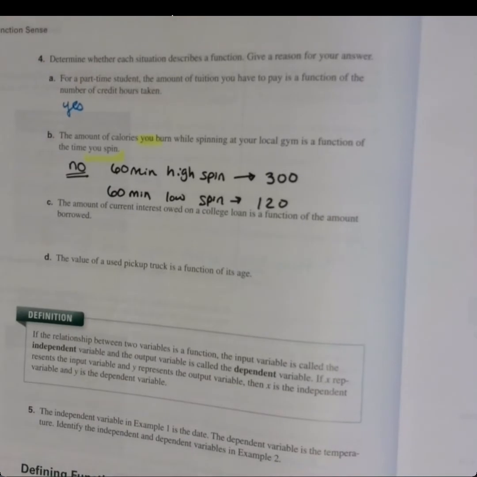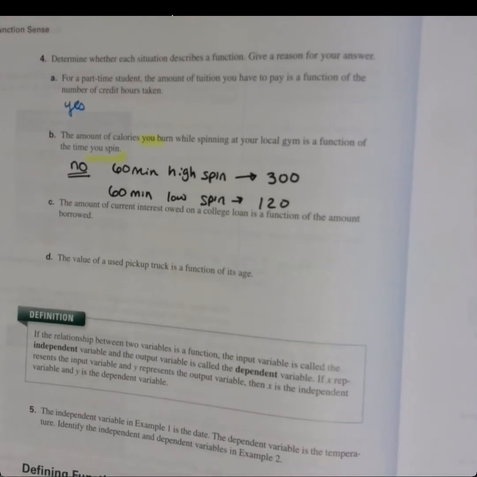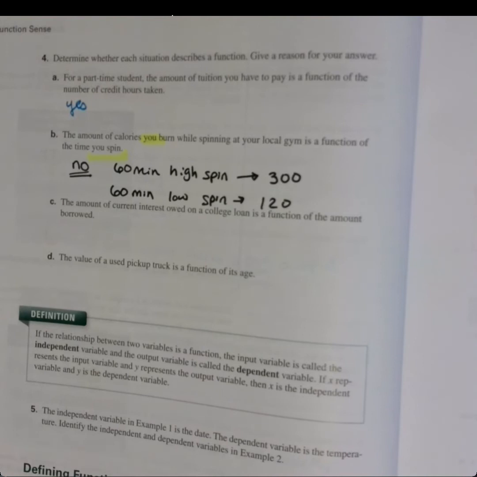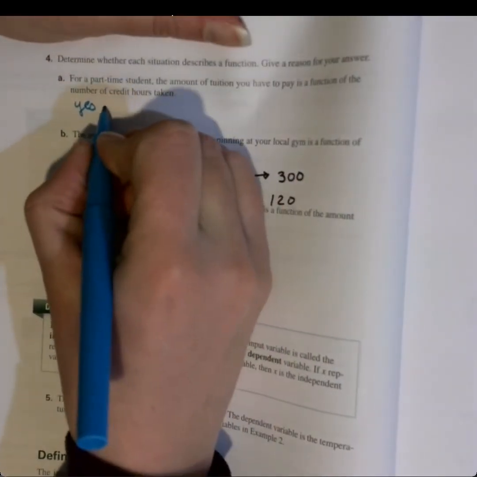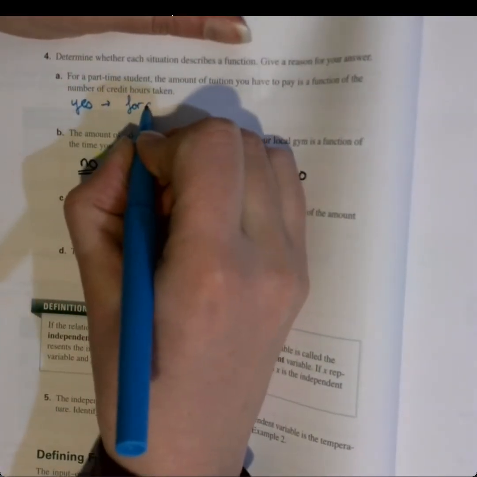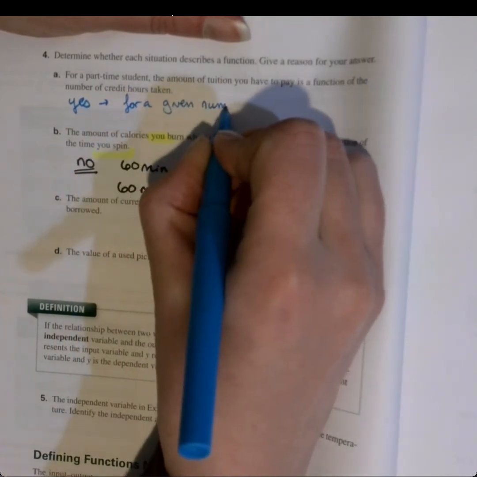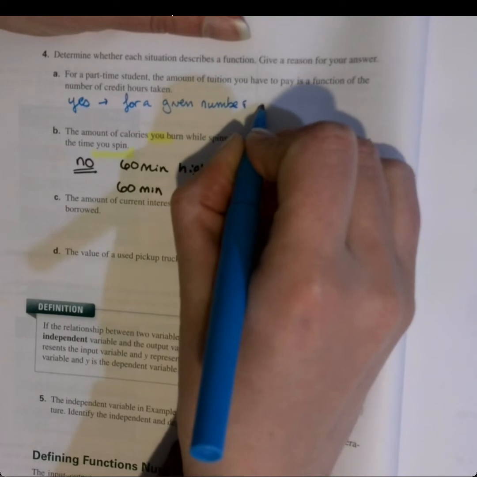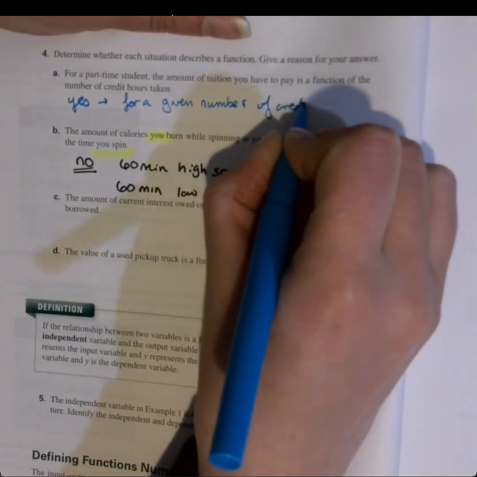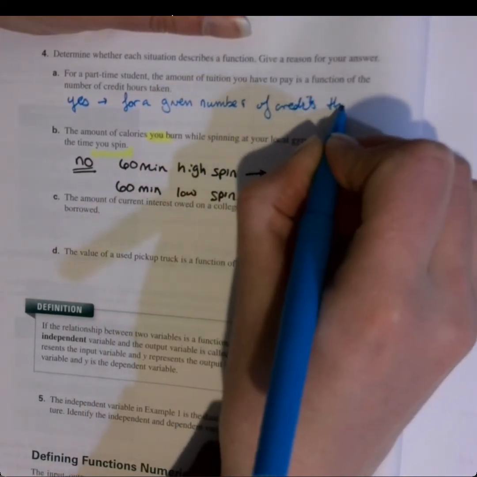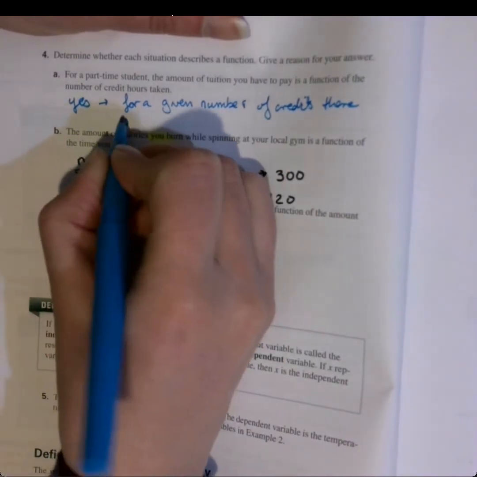Yes, because for a given number of credits as input, there should be exactly one corresponding tuition amount. So for a given number of credits, there is one tuition amount.